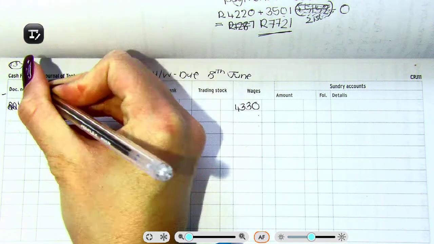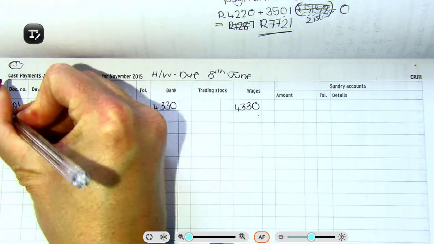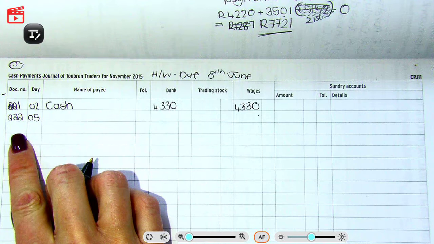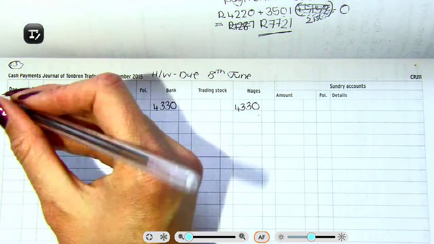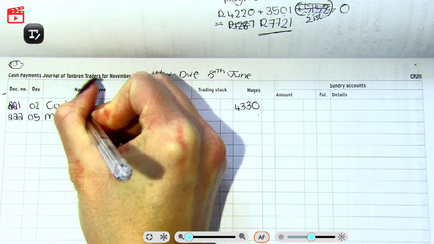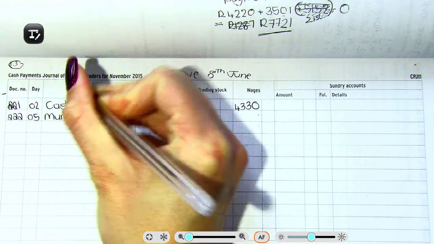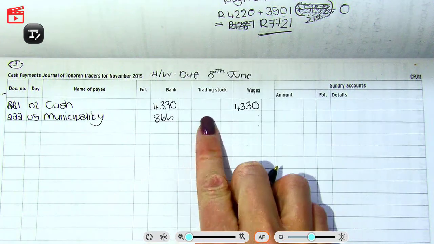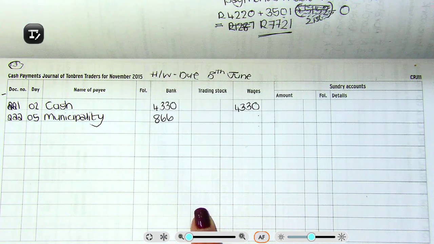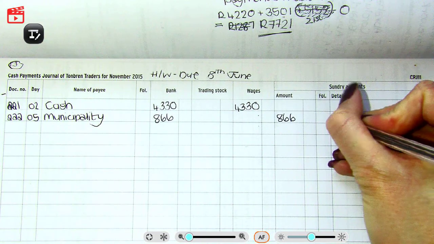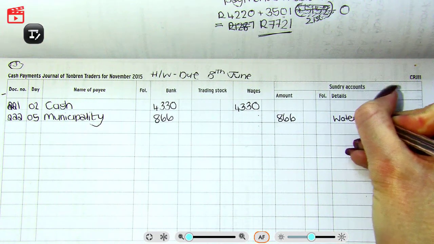The next transaction is on the 5th. We paid the water and electricity account to the municipality. Document will be number 222 and my details will be municipality. We paid 866 Rand to them. We do not have a column for water and electricity, so it goes into sundry as water and electricity.